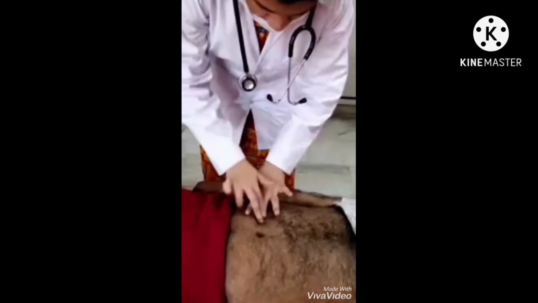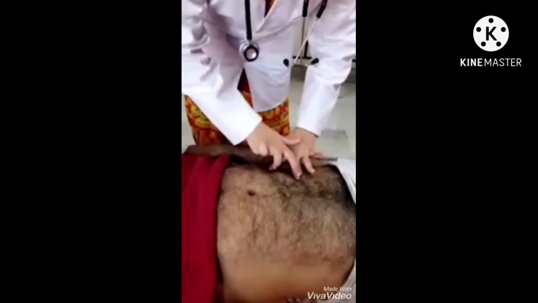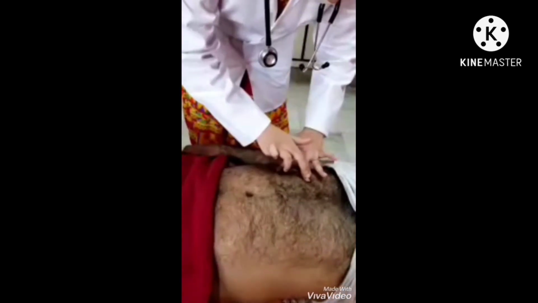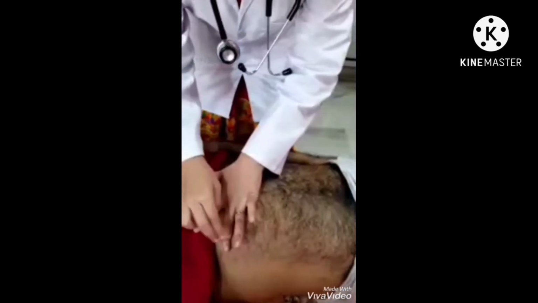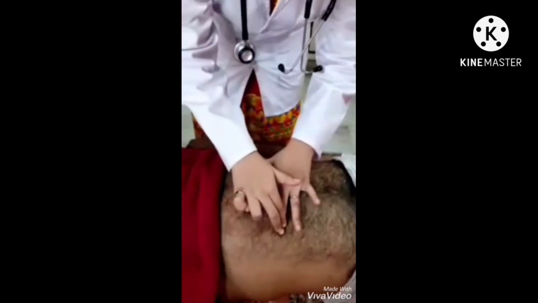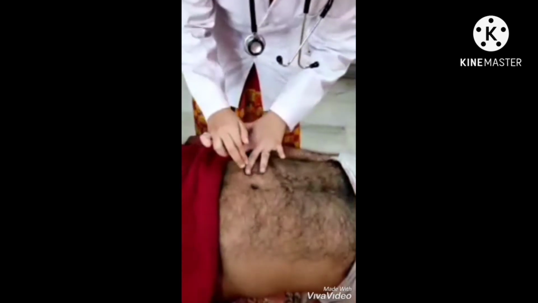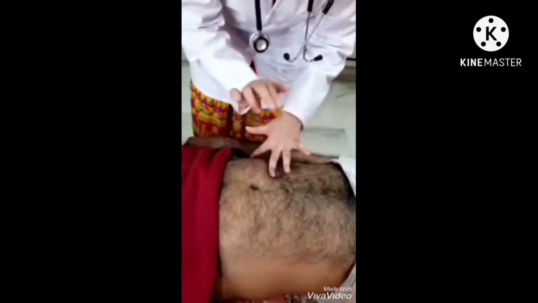Next, lightly percuss the abdomen to assess the distribution of tympany and dullness. Tympany is a high-pitched musical sound that indicates a hollow space filled by air or gas in the stomach or the intestine. Dullness suggests fluid or underlying organs like the liver and spleen.